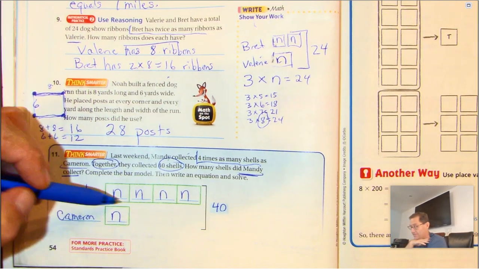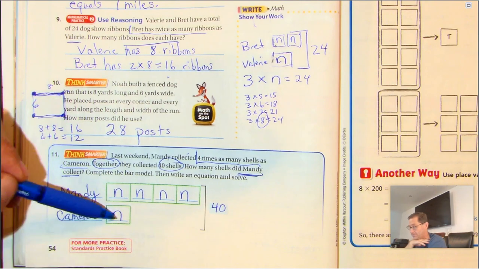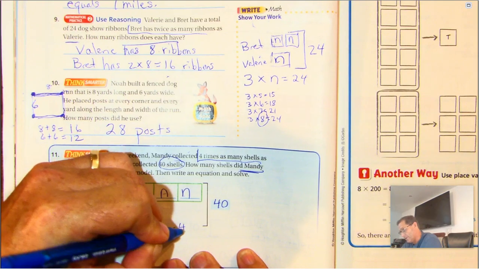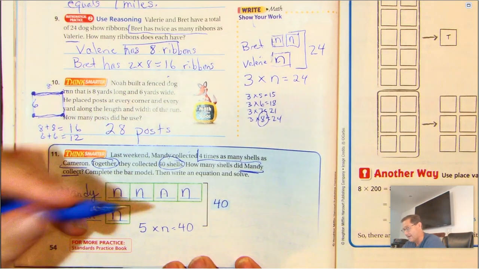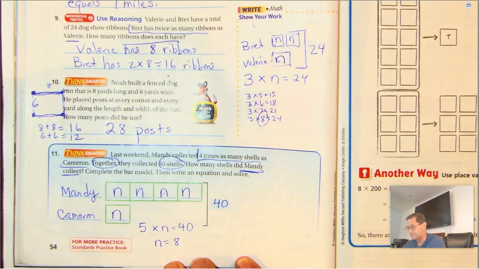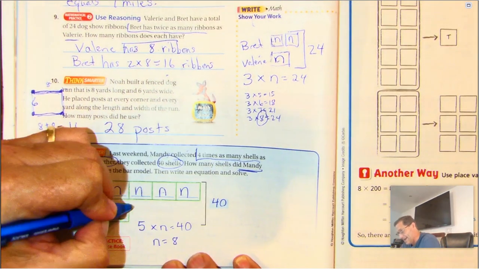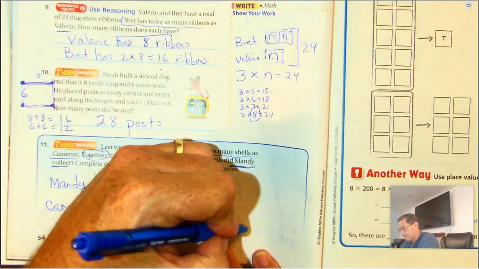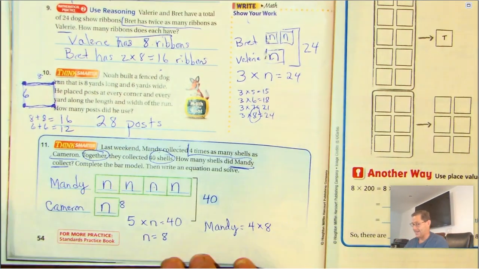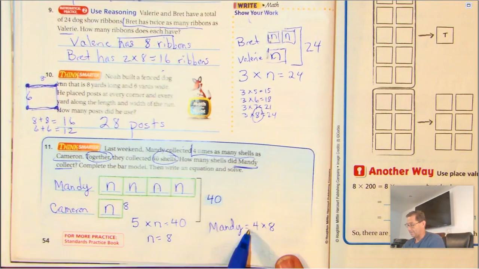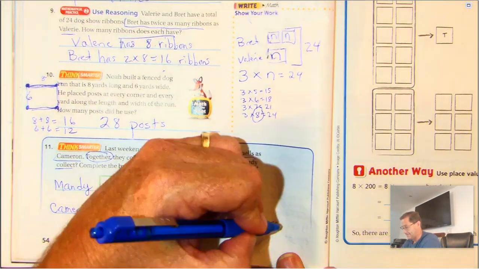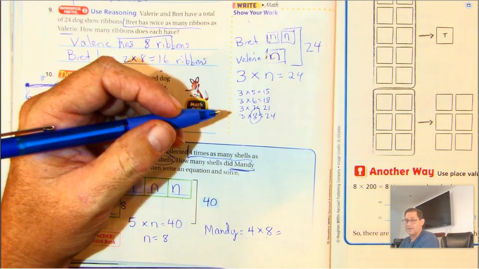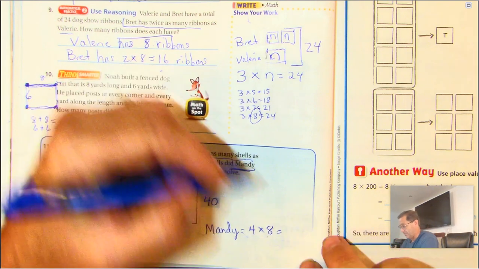Now we can set up an equation by how many total parts we have. We have 1, 2, 3, 4, 5 parts. So 5 times N equals 40. 5 times 8 is 40. So Cameron collected 8 shells. Mandy equals 4 times as many as Cameron. Cameron collected 8. 4 times 8 is the same as saying 2 times 8 doubled. 2 times 8 is 16. 16 plus 16 is 32.